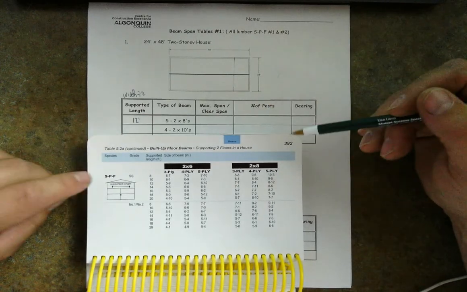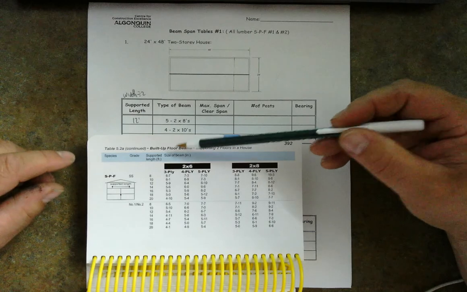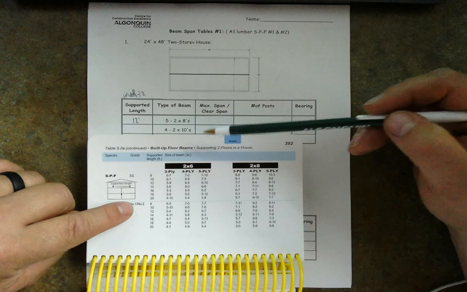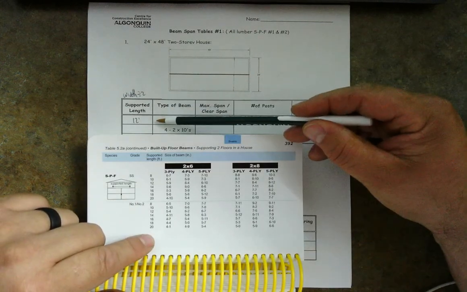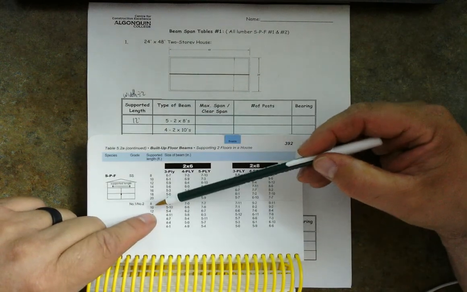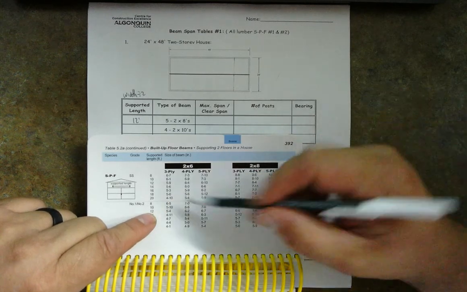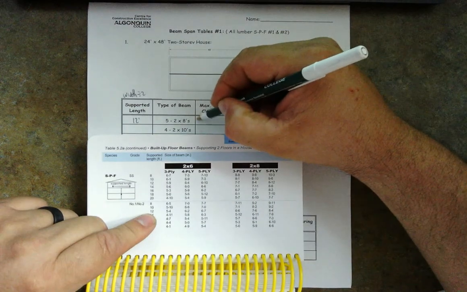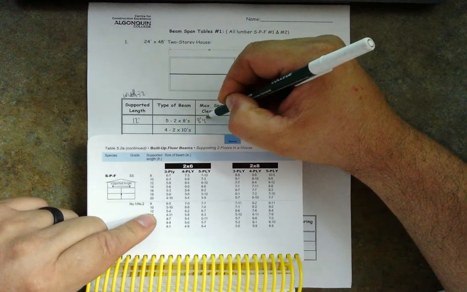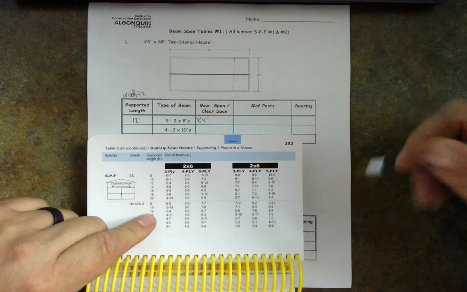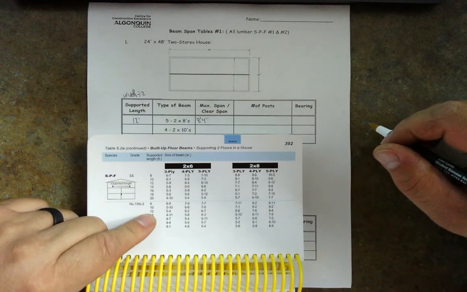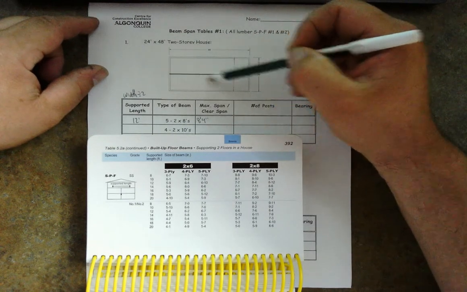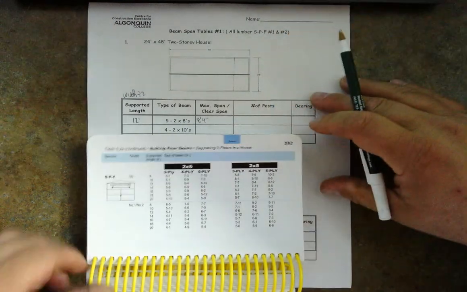Okay. So again, always check the key items there. So built up floor beam supporting 2 floors, spruce pine fir, number 1, number 2. Our supported length is 12 feet, so we go under 12 feet till we see 5 2 by 8. So go all the way to the end. So 8'4". So we're going to write down 8'4" right here. And then from there, we're going to look at to see how many posts we'd have if we had posts spaced about 8'4" on center along that building.